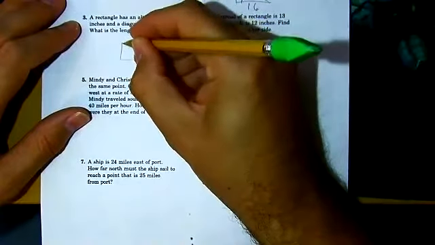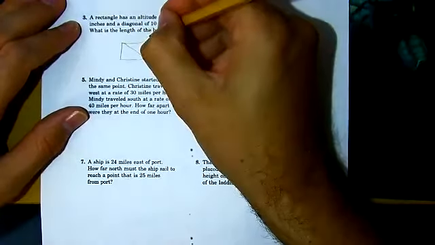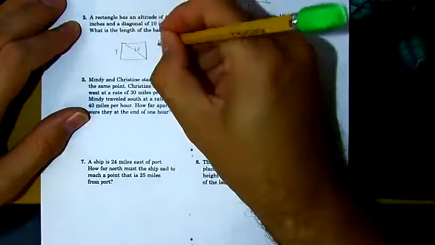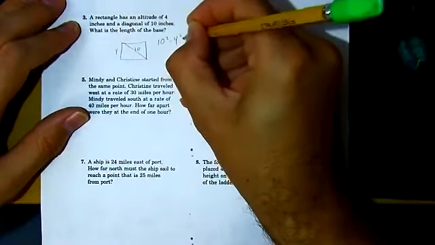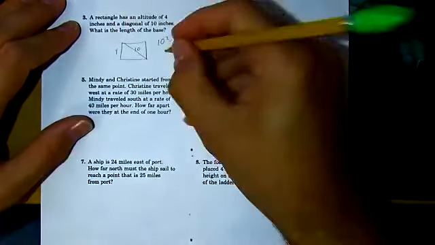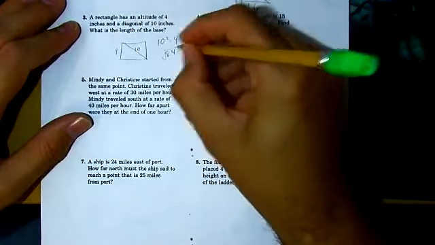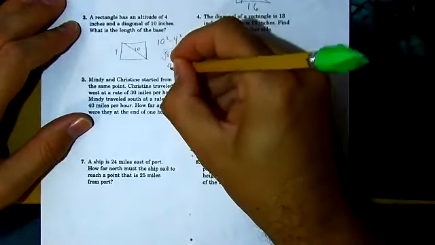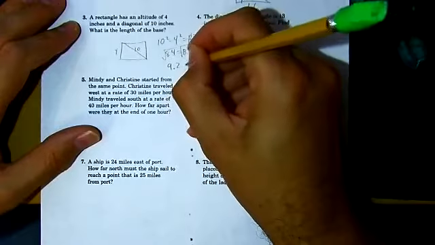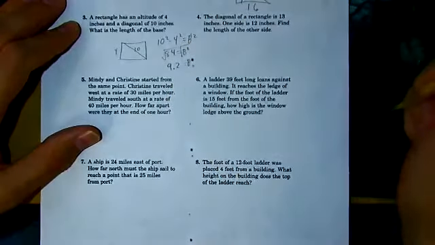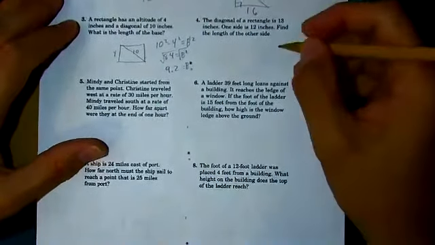Okay, this one, your picture should have been like this, with this being 10 and this being 4. So 10 squared minus 4 squared equals b squared. 84 is b squared. Take the square root, and you end up with 9.2. You might need to use the change key on that. I can't remember. I think you do.